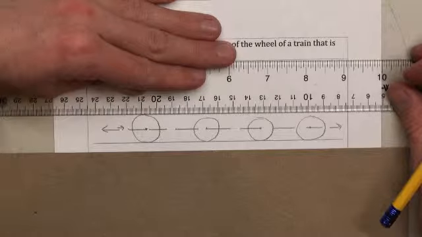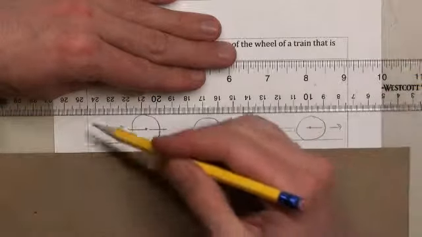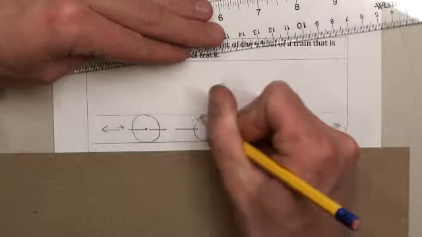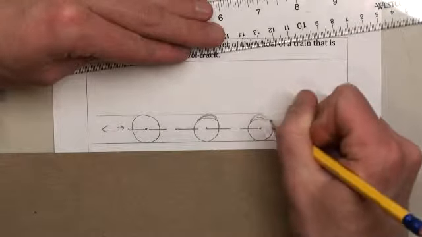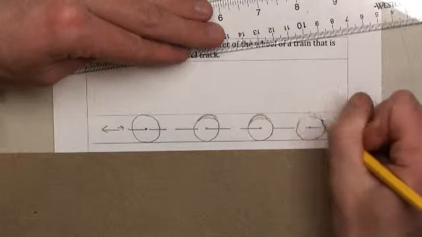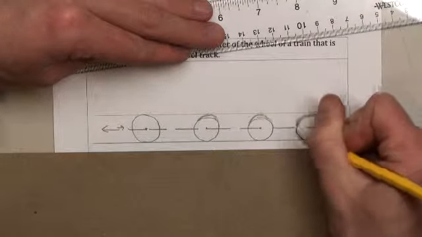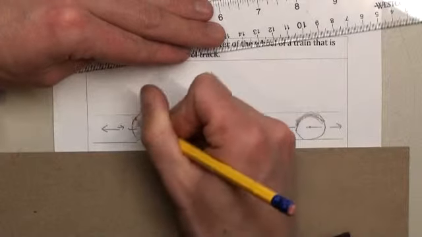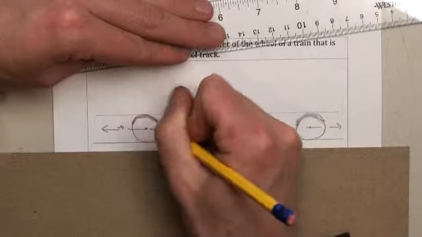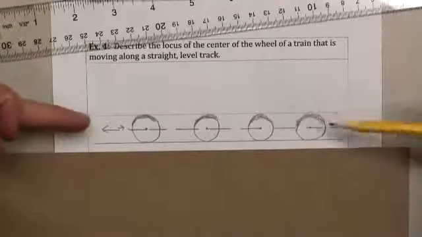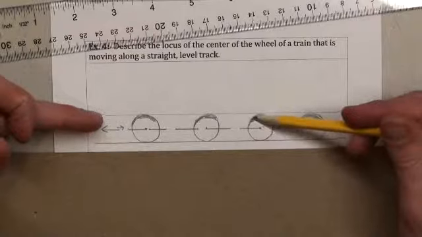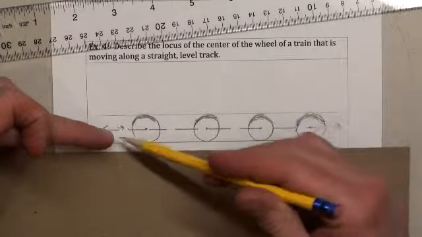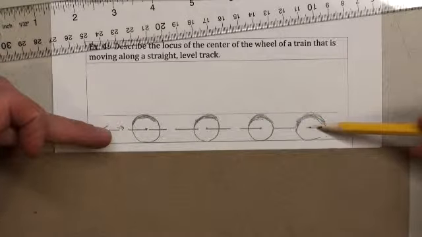Now my wheels don't line up because I drew them different sizes, but they should line up, so I'm going to fudge it like this. Okay, so with respect to a parallel line, which is up at the top of the wheel, and a track at the bottom, the center of the wheel will remain directly in between them.